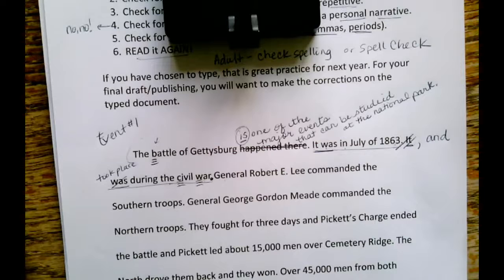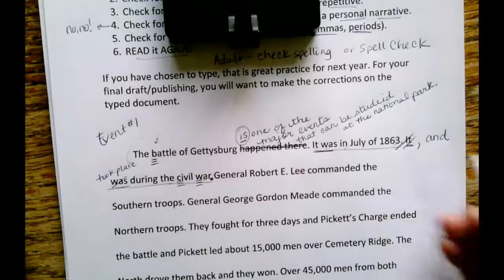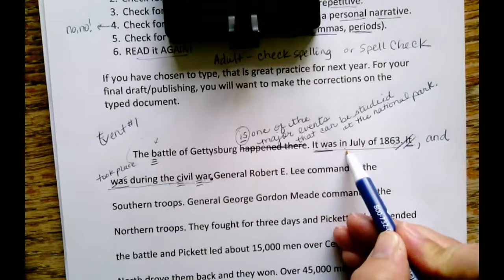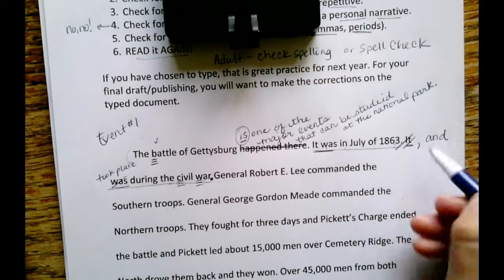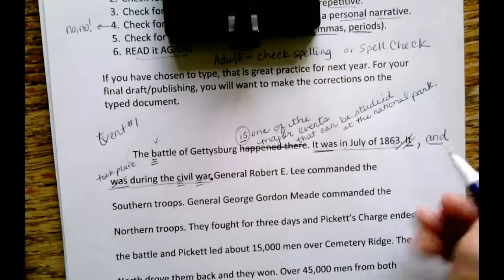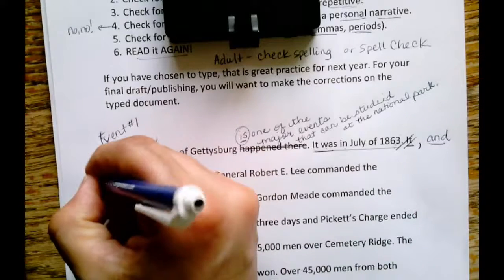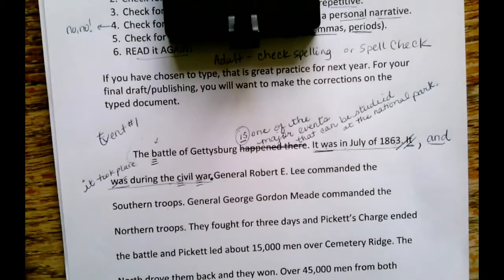Took place is a more interesting verb than was, and it means that I don't repeat my verbs. Okay, this is a compound sentence. It was in July of 1863, comma, and it took place during the Civil War. That would make it a compound sentence.